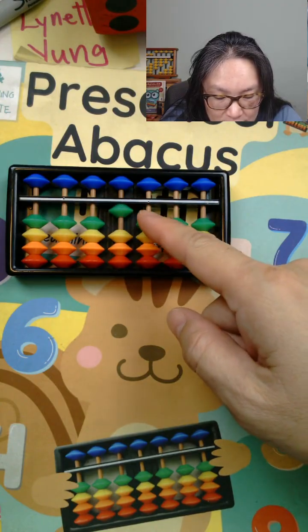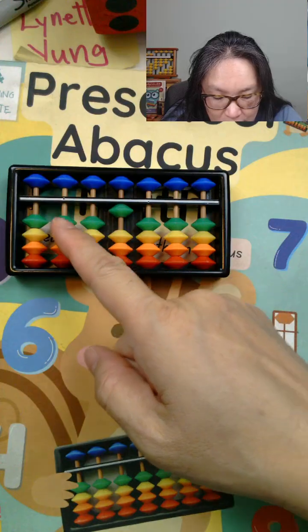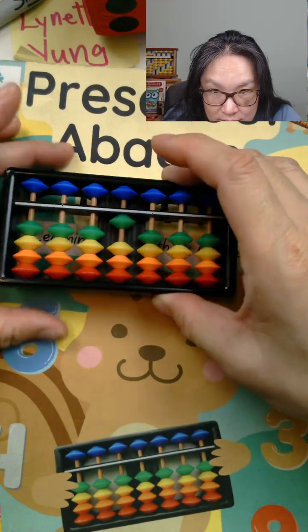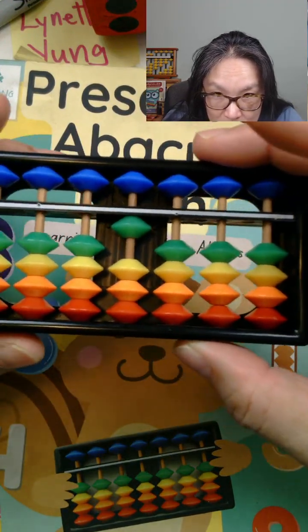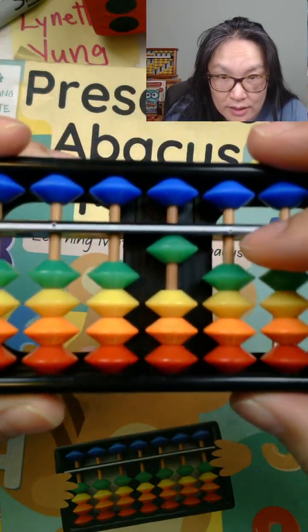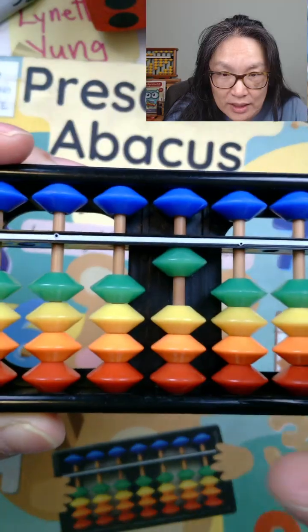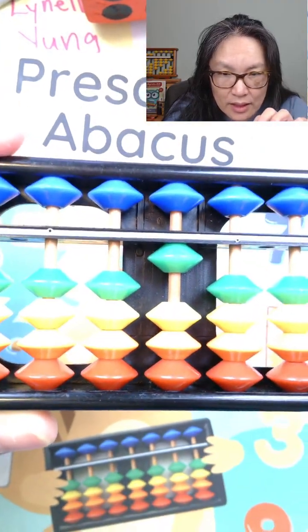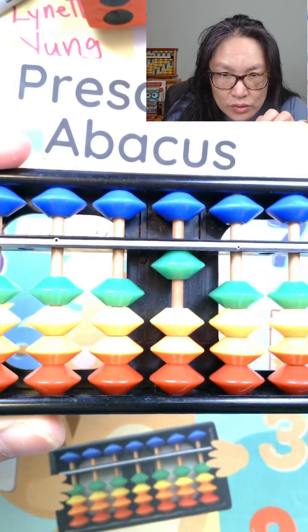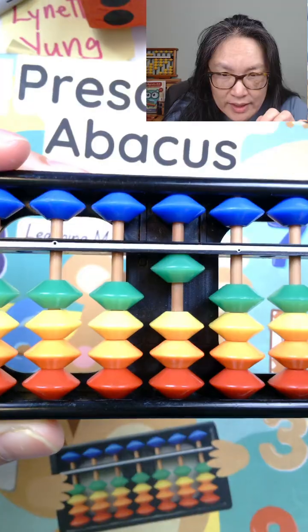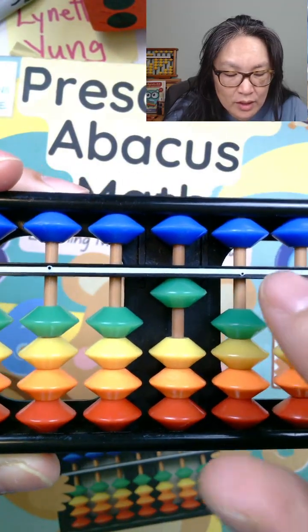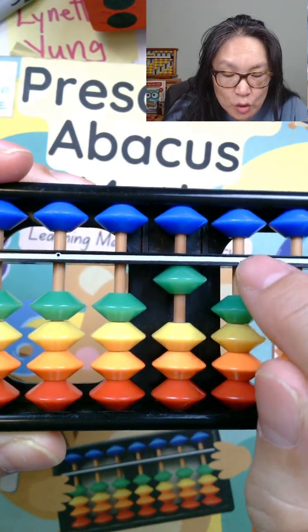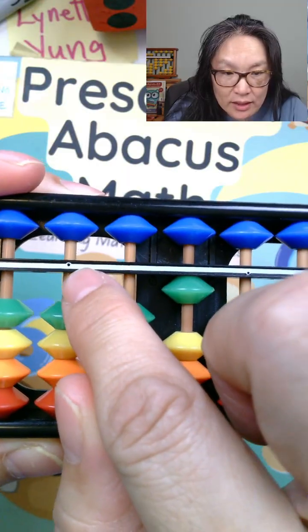So we have our 1s, our 10s, our 100s, and our 1000s. Notice that on the abacus we have these dots, which tell me where the 1s place is. I chose the 1s place over here, and I'm fixing my camera.